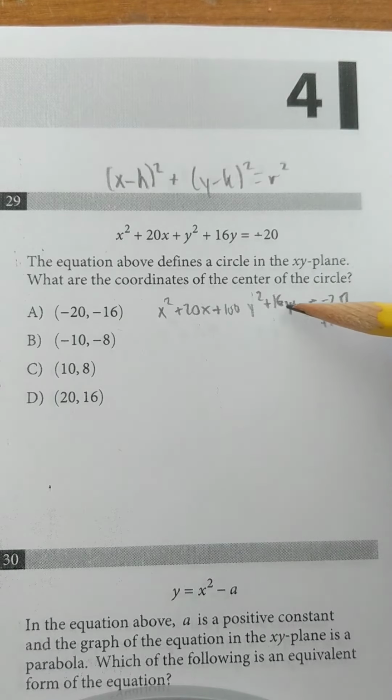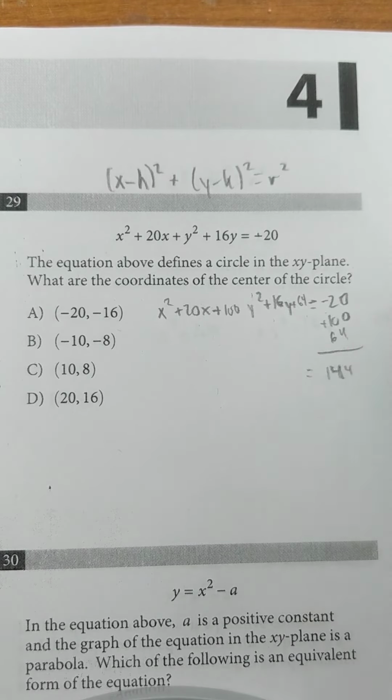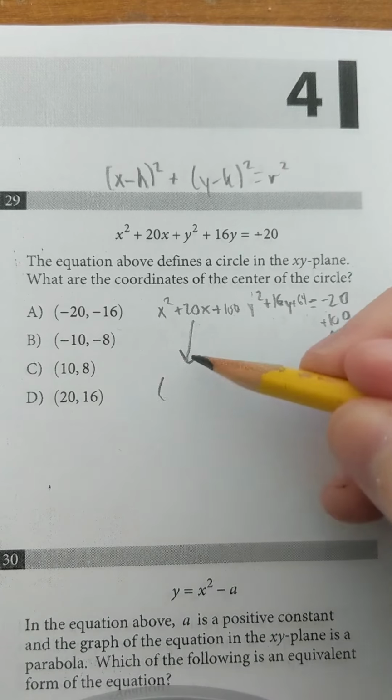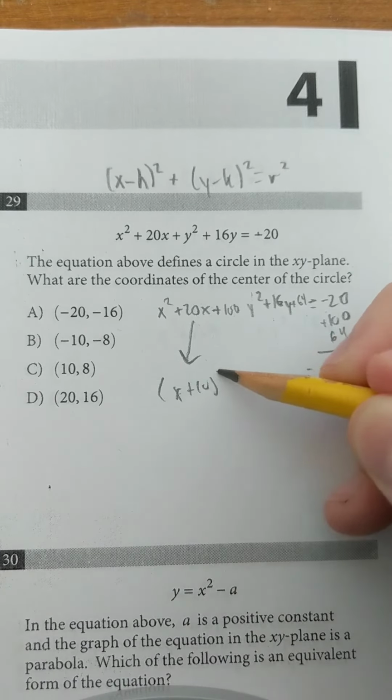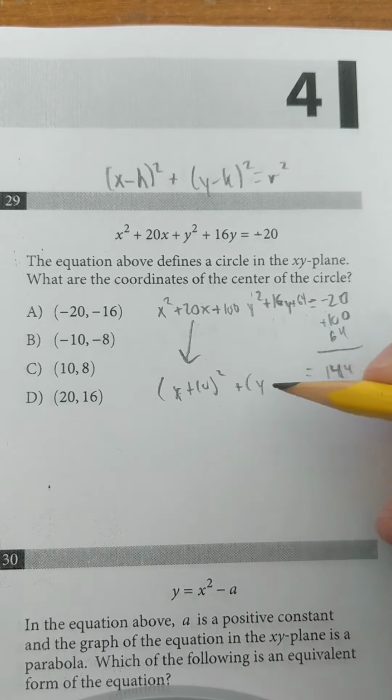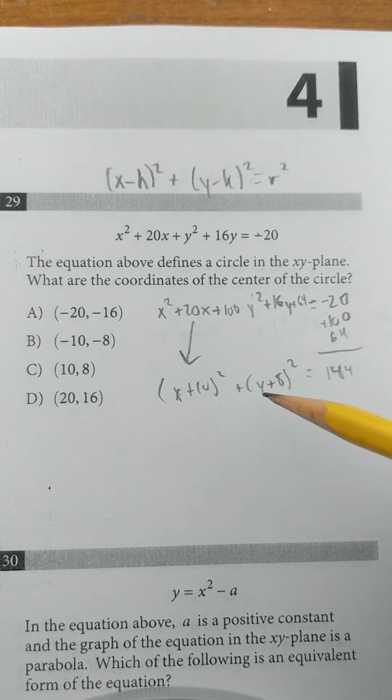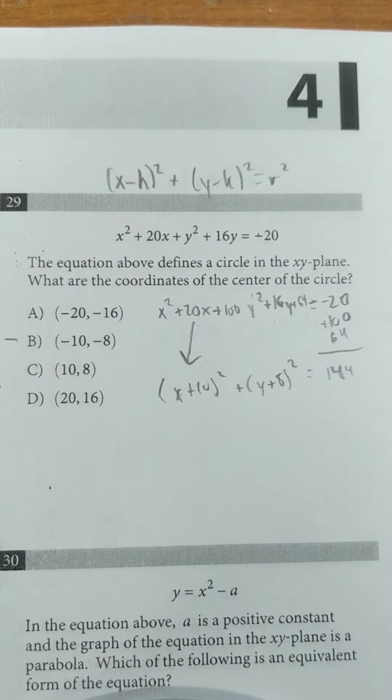Then we're going to do the same thing for the y's. Half of 16 is 8, 8 squared is 64, we're going to add that to both sides. So that means it's going to equal 144, which means the radius is 12. But what they want is the center of the circle. Now the whole reason we added these numbers is to make them perfect square trinomials. This one is x plus 10 quantity squared. This one is y plus 8 quantity squared. That means the circle center is negative 10, negative 8, or B.